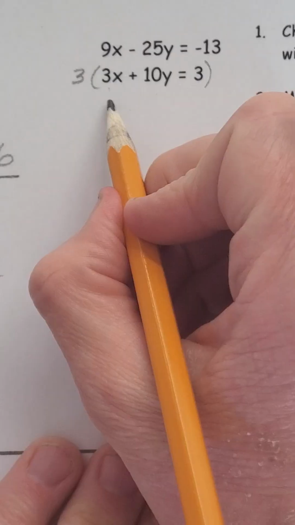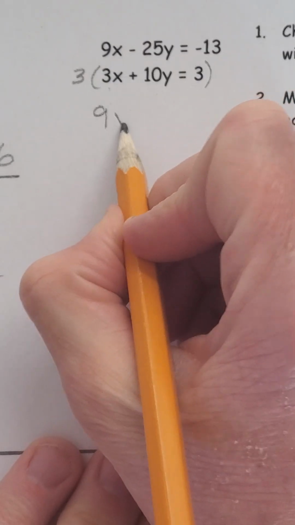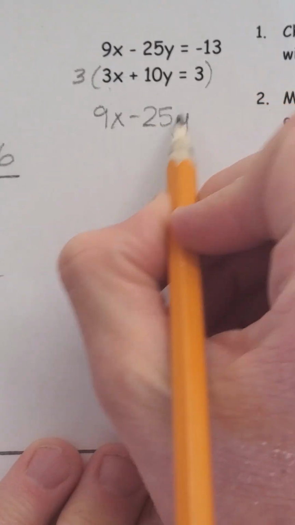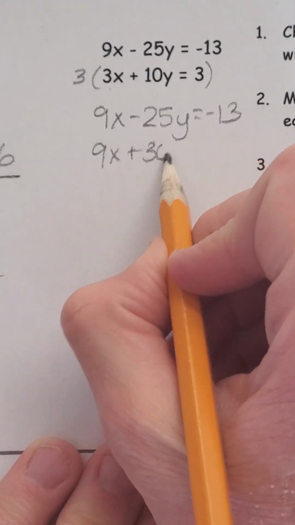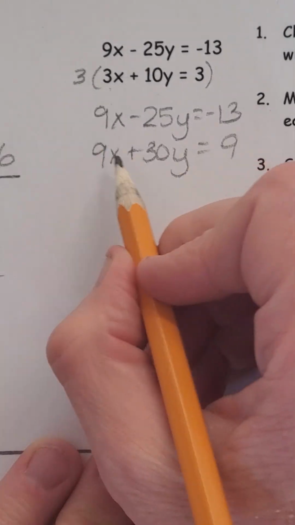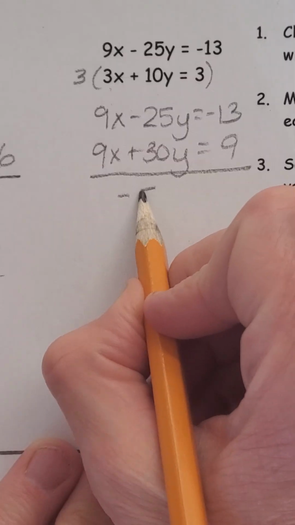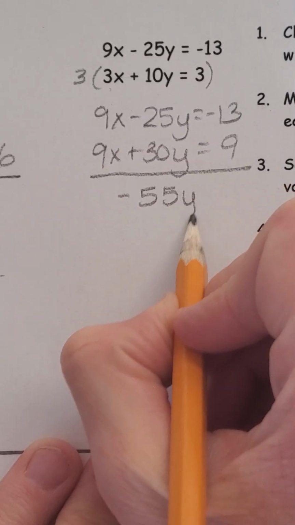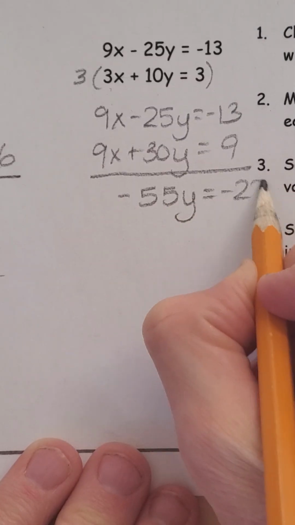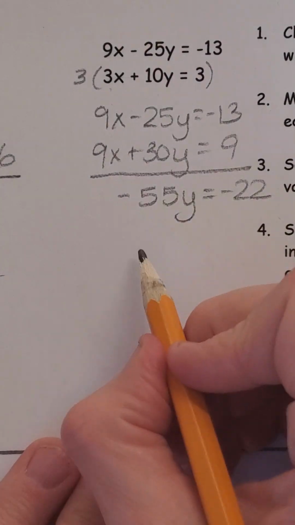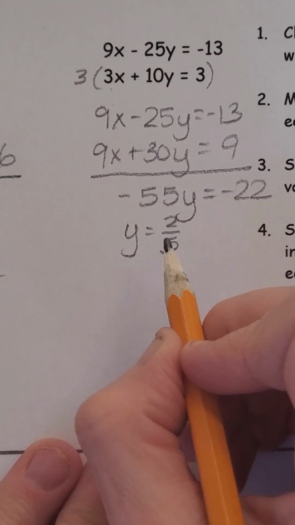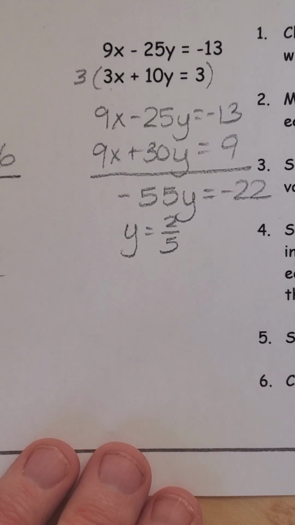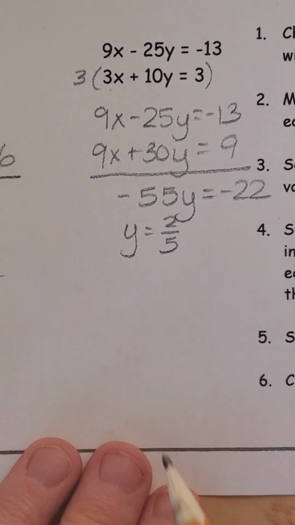Okay, and now you can leave this one where it is, but I usually bring it down. And then 9x plus 30y equals 9. So now I'm ready to subtract my equations. Negative 55y equals negative 22. So here's where you can see it's not going to work out too nicely, but that's okay. We're used to fractions. So y will equal negative 22 over negative 55, which simplifies to 2/5.